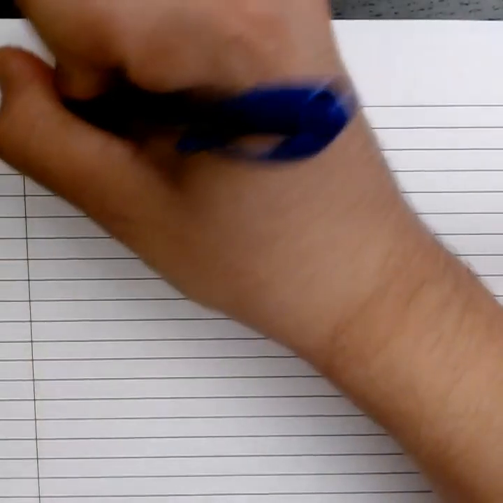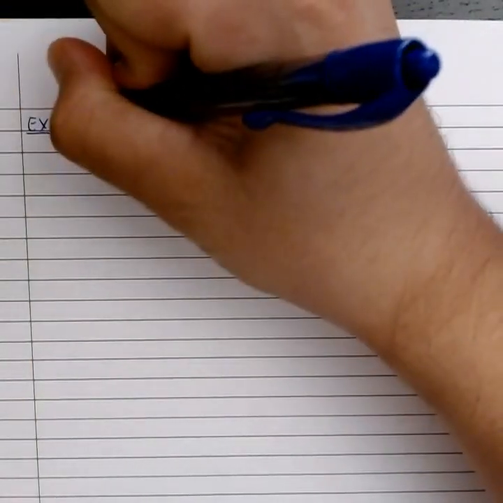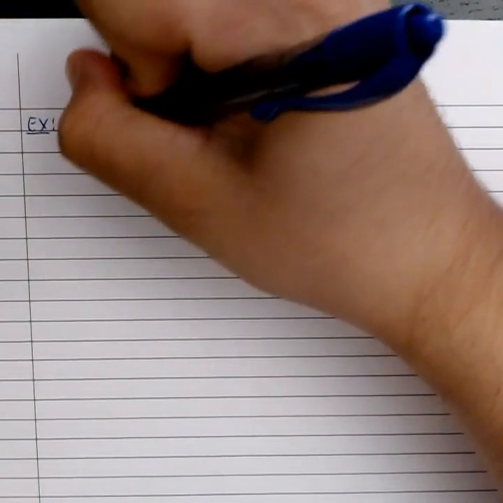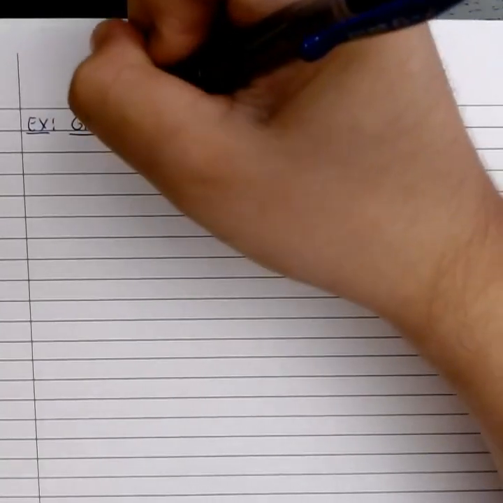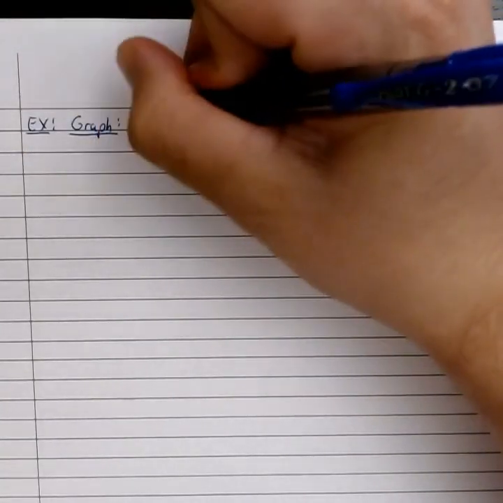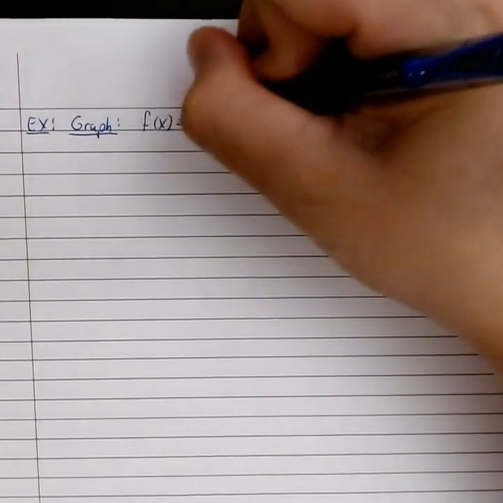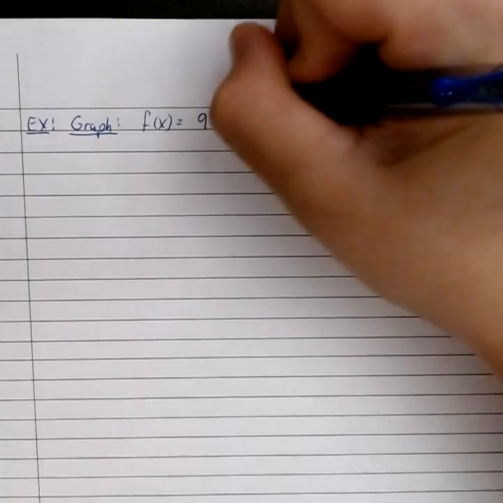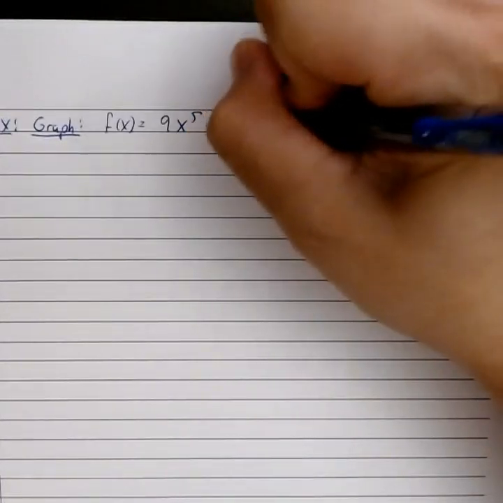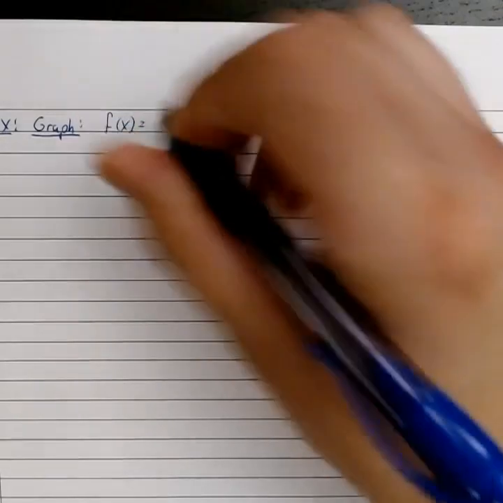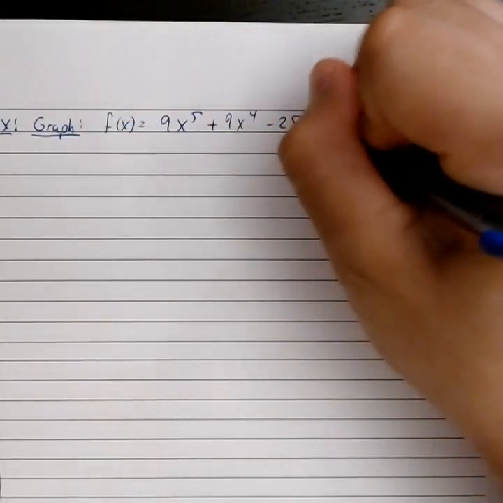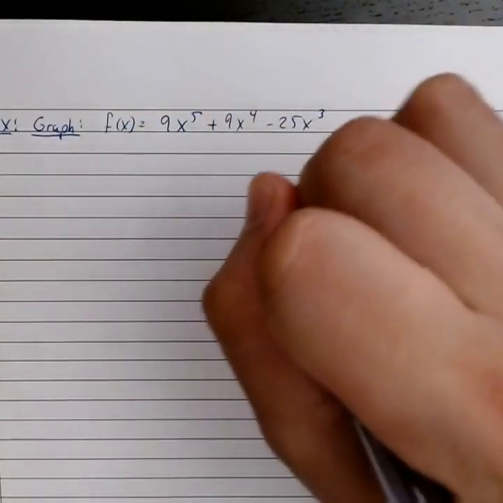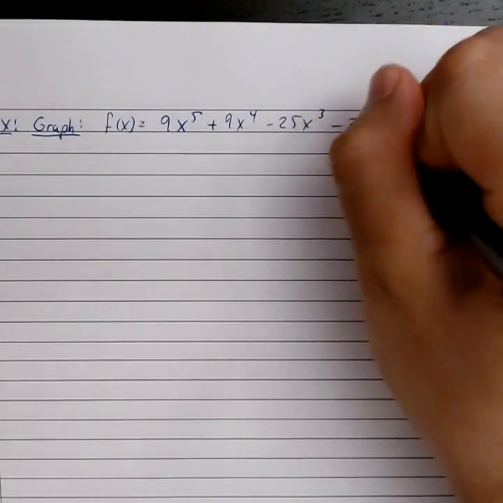So, example. Let's go ahead and graph f of x equals 9x to the 5th power plus 9x to the 4th power minus 25x to the 3rd power minus 25x squared.